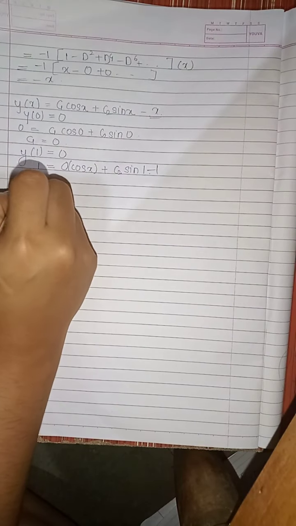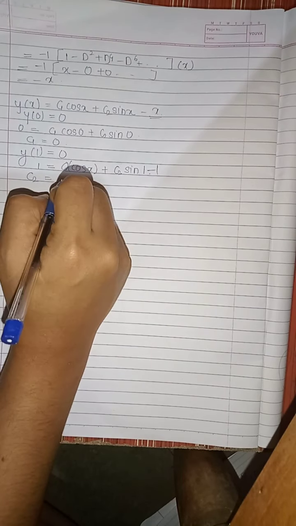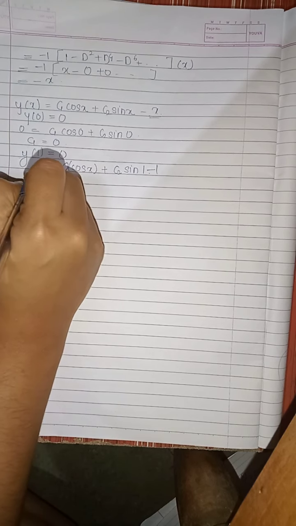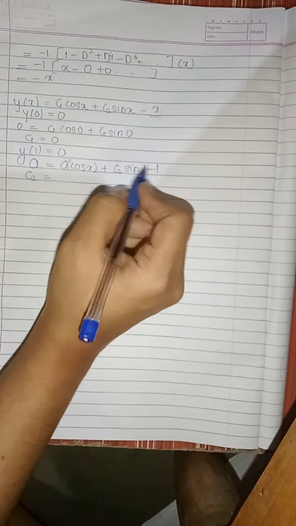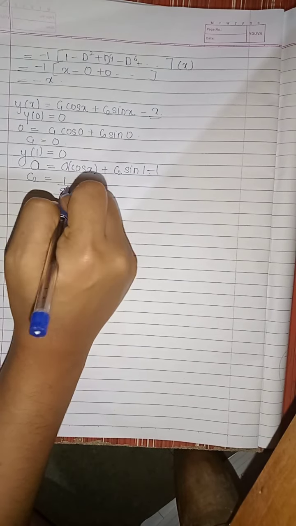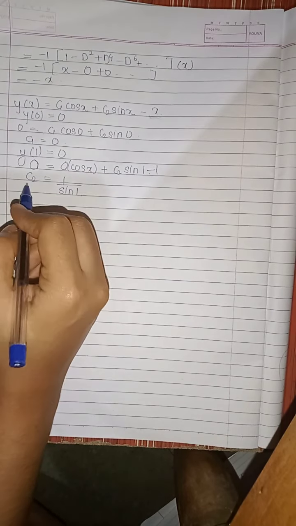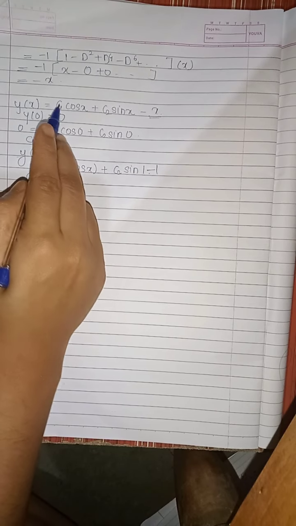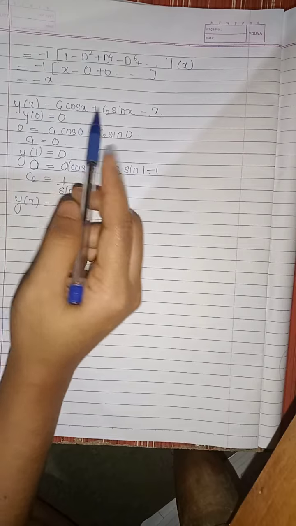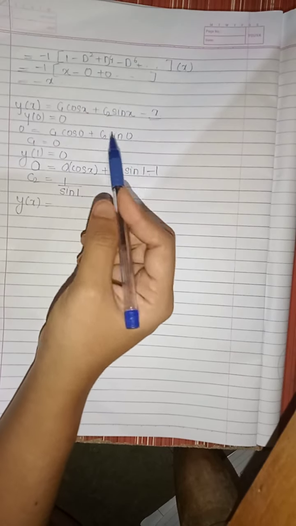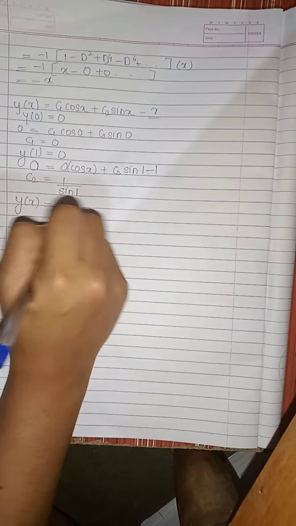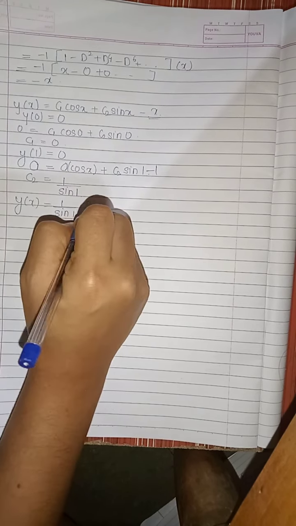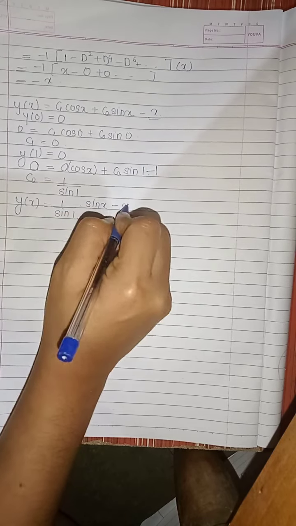So finally you got C2 equals, since y of 1 is 0, 1 upon sin 1. So this is the value of C2. So finally y of x is, C1 is 0, so this will get cancelled. We'll be just left with C2 sin x minus x, and the C2 value was 1 upon sin 1, into sin x minus x.